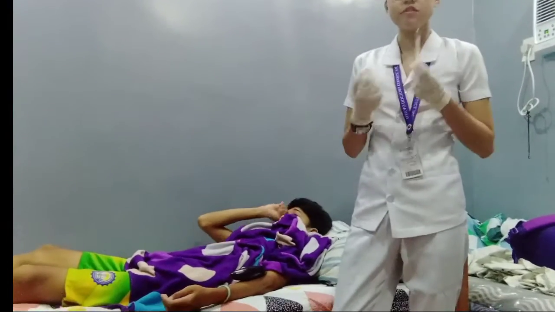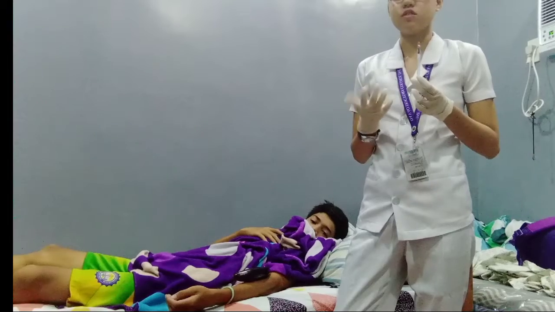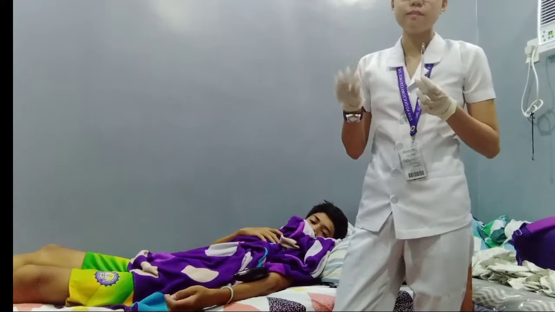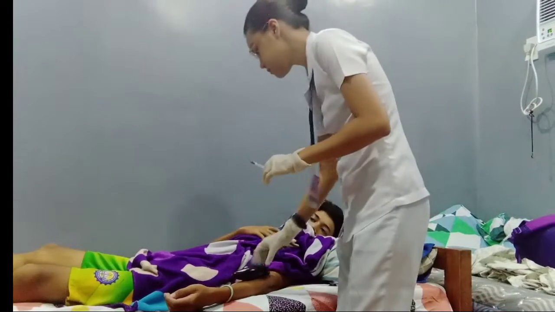Afterwards, we need to stretch the skin taut at the injection site by pulling gently with the thumb and forefinger of your non-dominant hand. This is to avoid pain and to help the needle go in smoothly, and it pulls tissue away from the muscle, making injection easier. Okay.